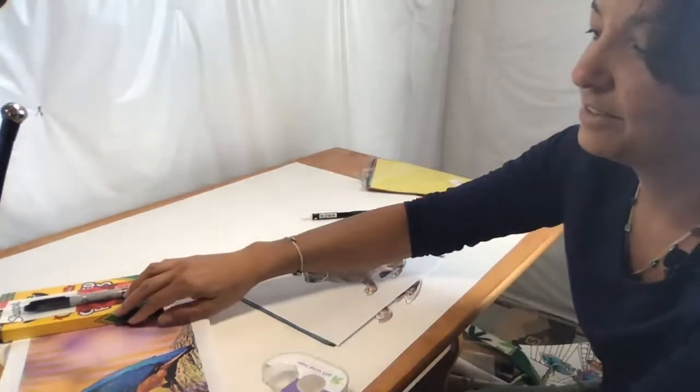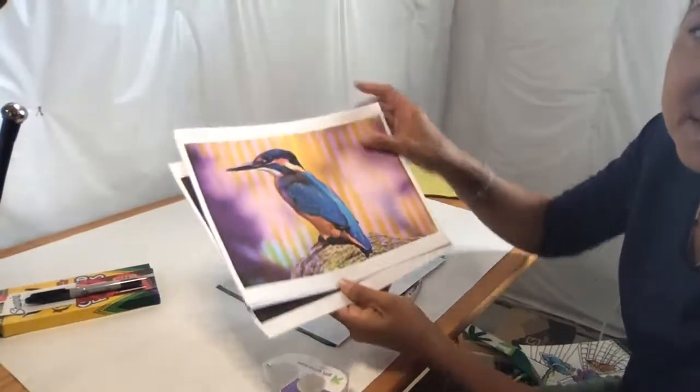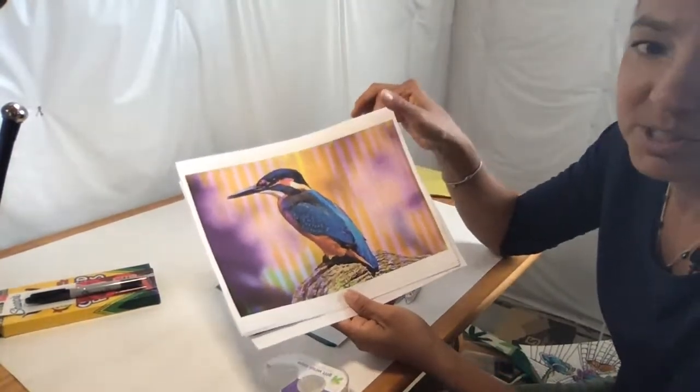I actually printed out, just to show you guys, a bunch of different ones that I'm going to be showing. So my printer's kind of crap.